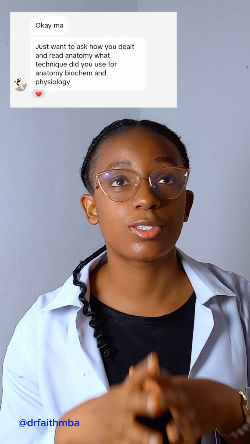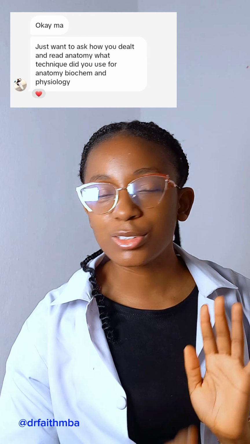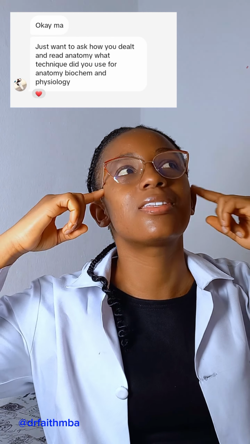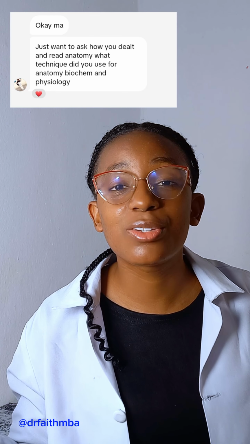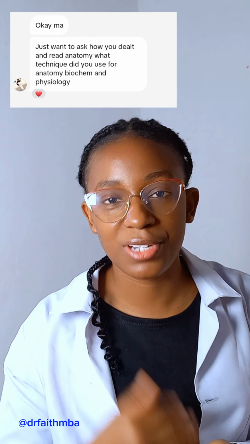Tactics I use to study anatomy. First of all, you should have your atlas. Don't study any aspect of the body without your atlas, because yes, we have the creative mind and can imagine things, but your imagination is not going to help you know what the reality is.